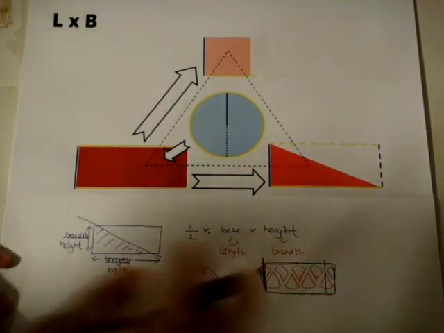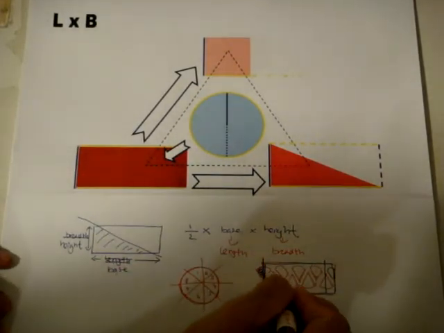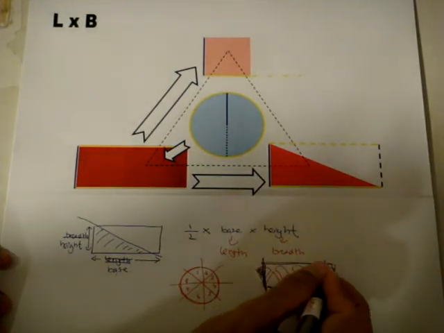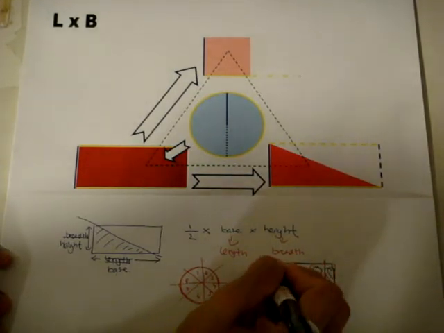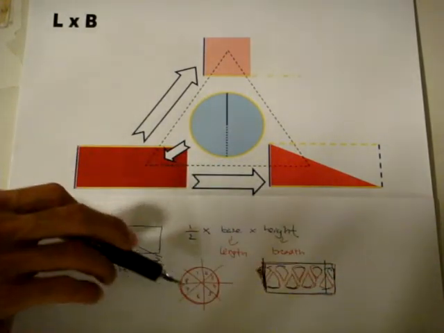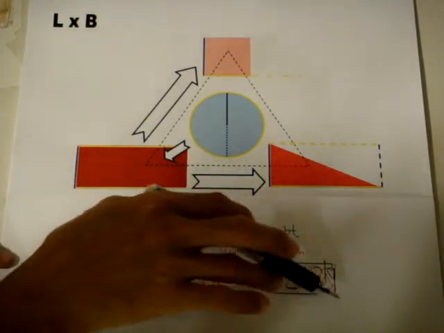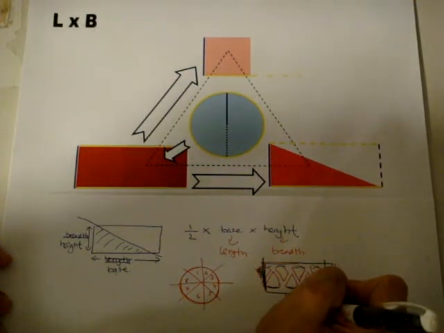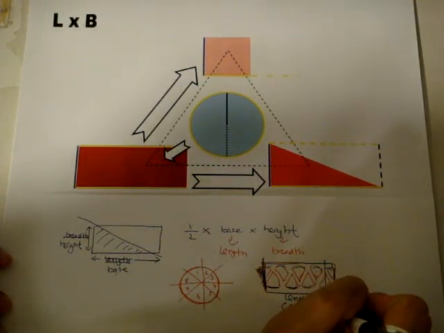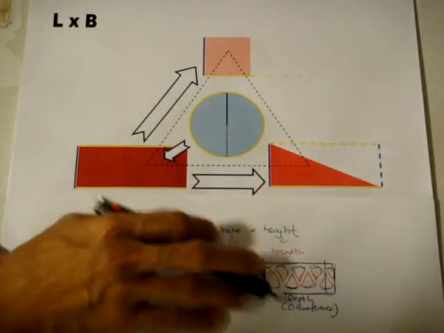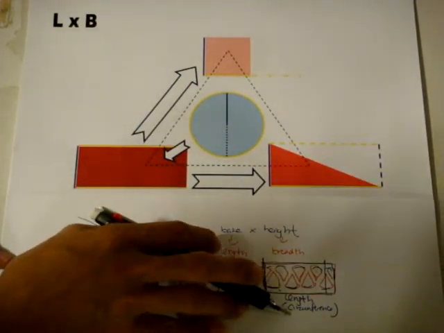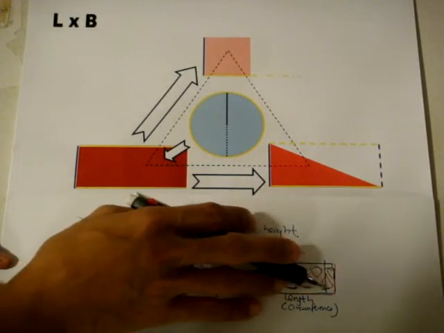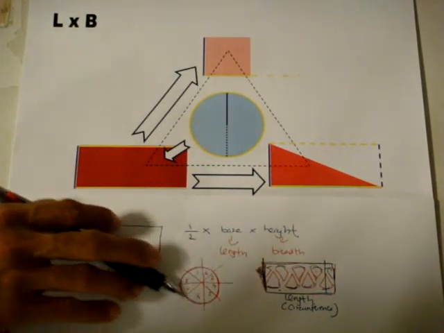So if you see carefully, this portion is actually the circumference, which is forming the length. See that? It's over here.